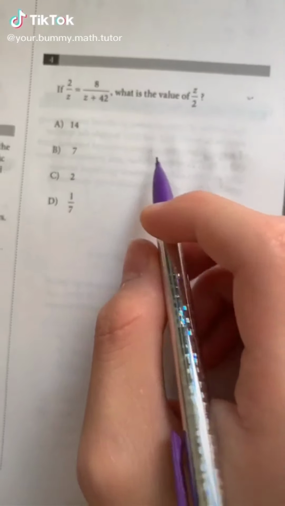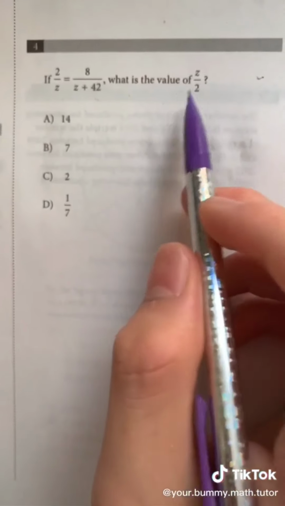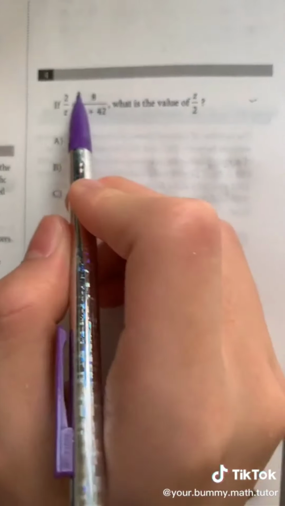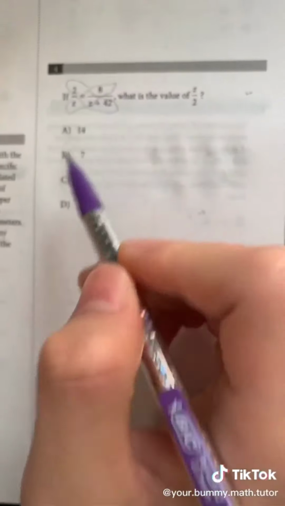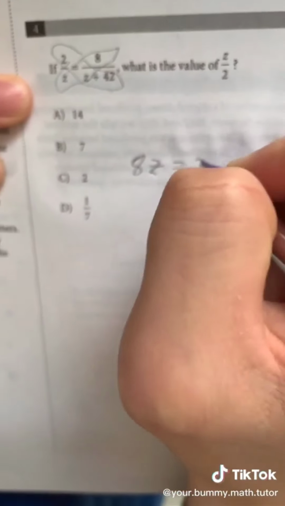All right, question 4. If 2 over z is equal to 8 over z plus 42, what is the value of z over 2? So how would you approach this question? Well, first, you would cross multiply on both sides. Okay, so you'll end up with 8z is equal to 2z plus 84.